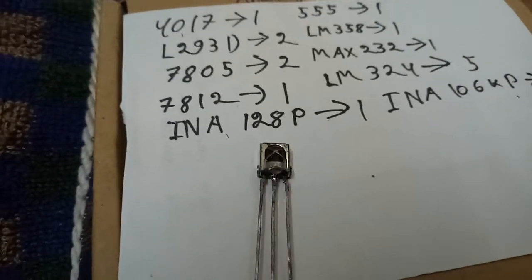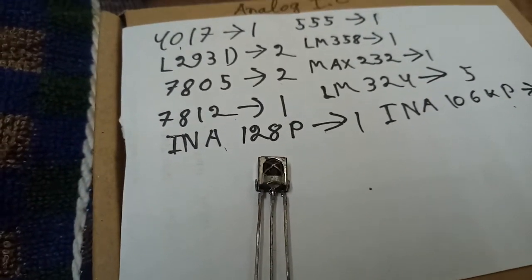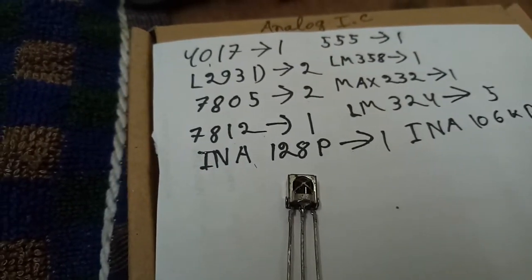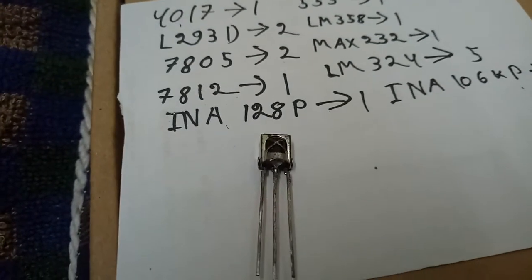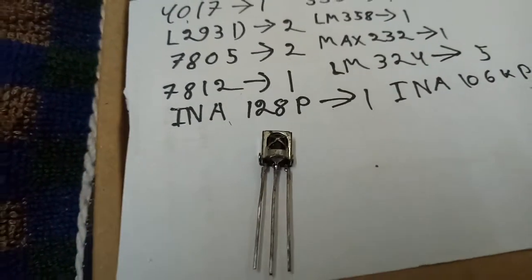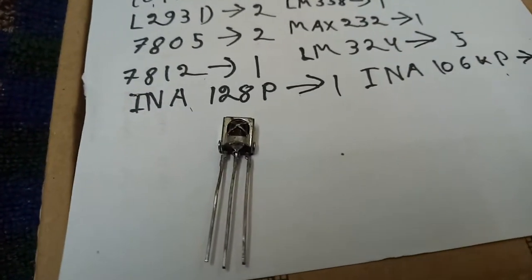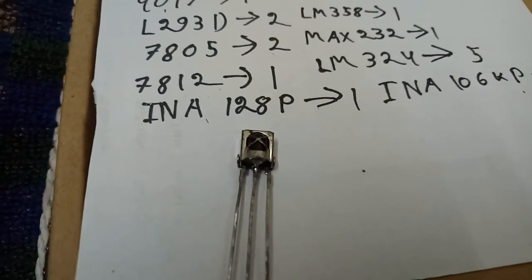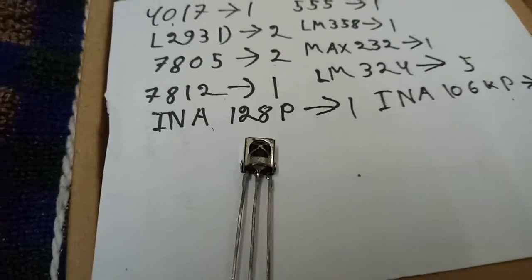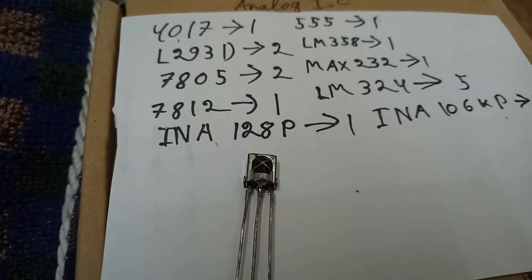So it has no output resistance, that means no pull down resistance or no pull up resistance. Now those who don't know what a pull down or pull up resistance is, that is simply a resistance which is either connected to ground or connected to power.